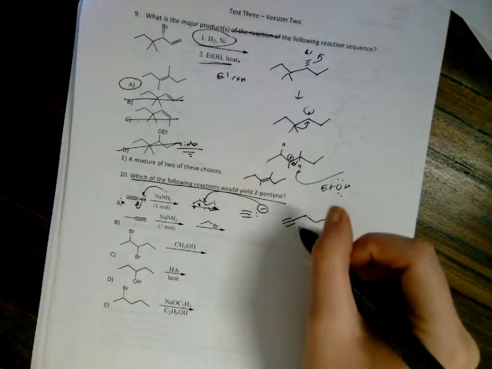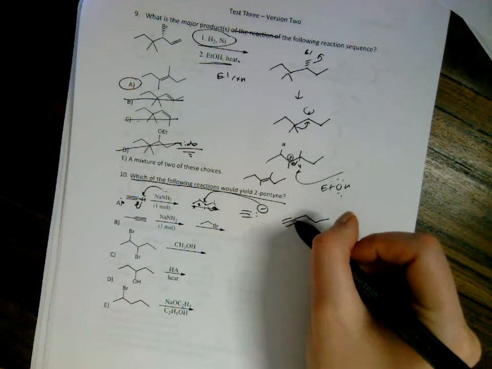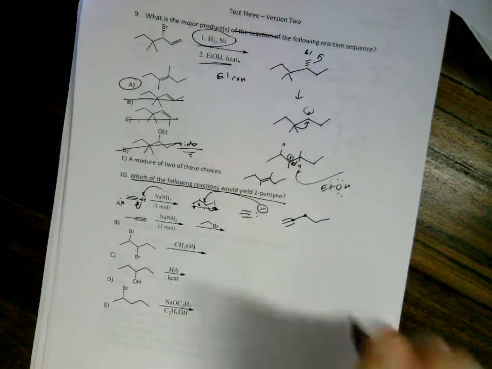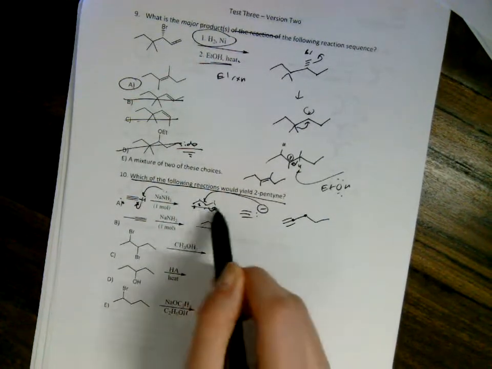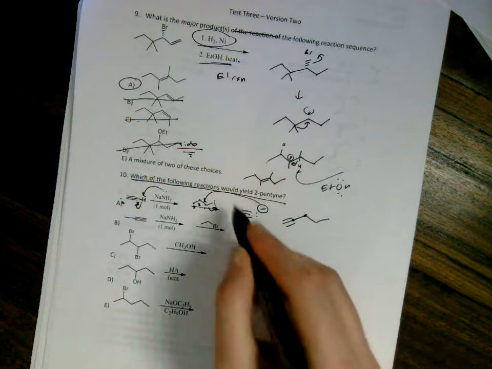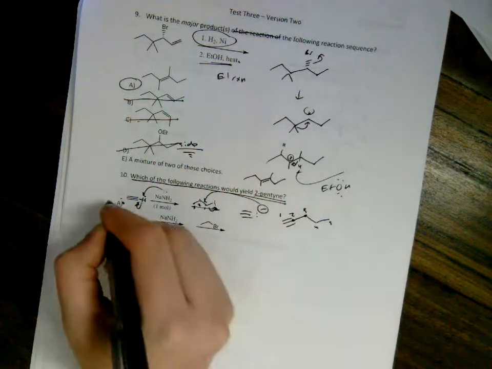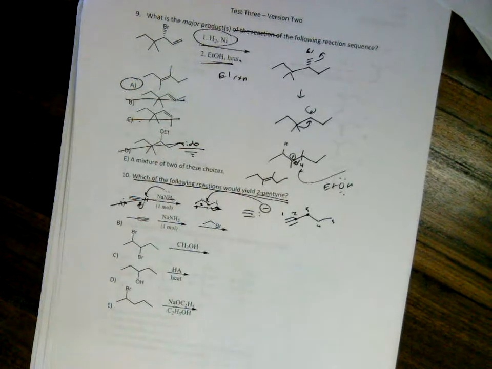A carbon bond took place between this carbon on the alkyne and carbon 3 or carbon 1, however you want to think about it, on the substrate. But this is not 2-pentyne, this is 1-pentyne. So it does make pentyne, but not the right one.